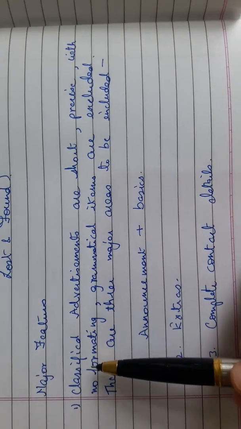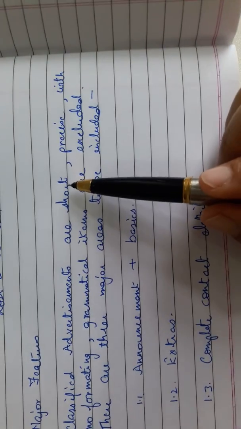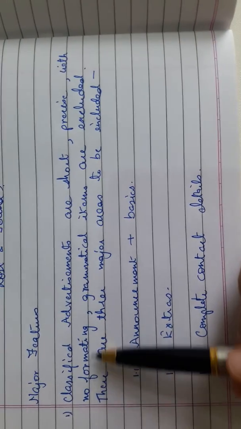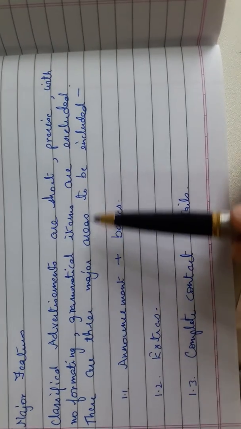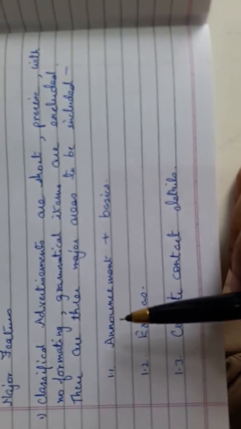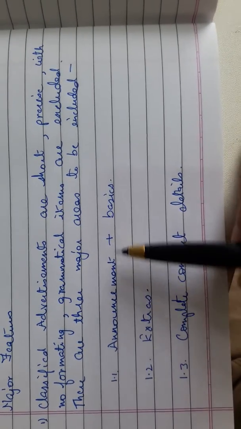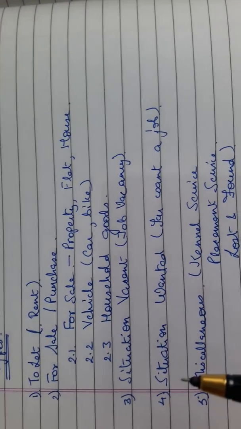Major features of classified advertisements. They are of course short, precise, with no formatting. Grammatical items can be excluded. There are three major areas to be included inside that box in which you will place your classified advertisement. The first zone is you are announcing plus basics. This means whether it is any type of ad, the first thing we have to do is we are announcing the product or service and we are giving out the basic details.